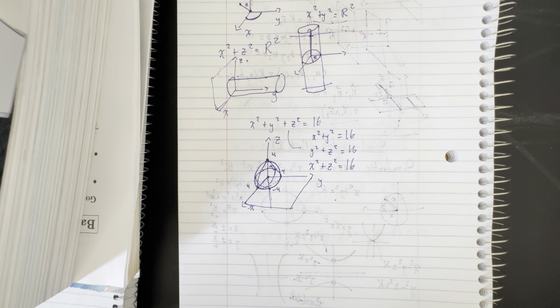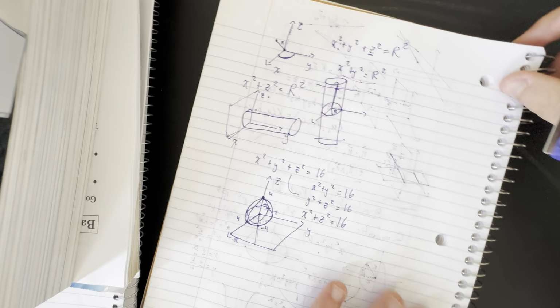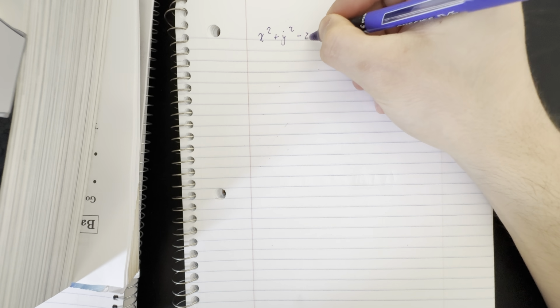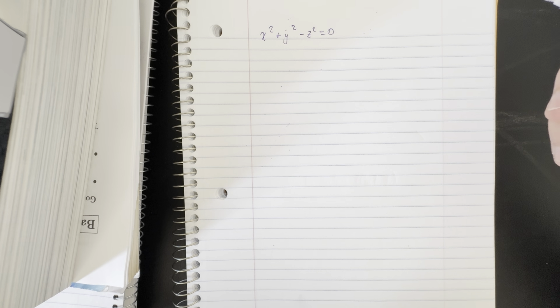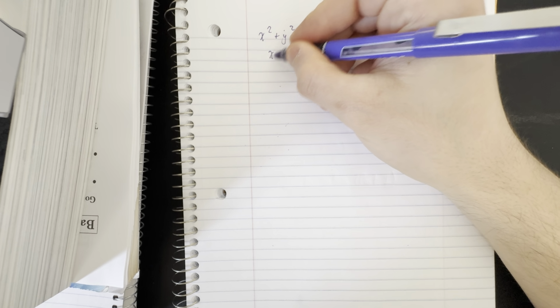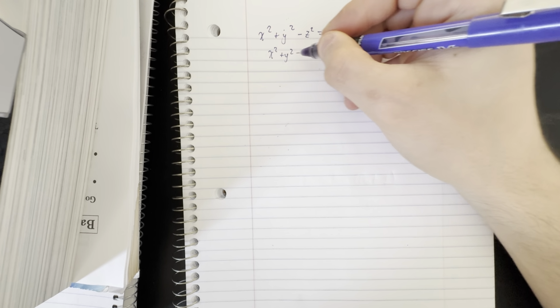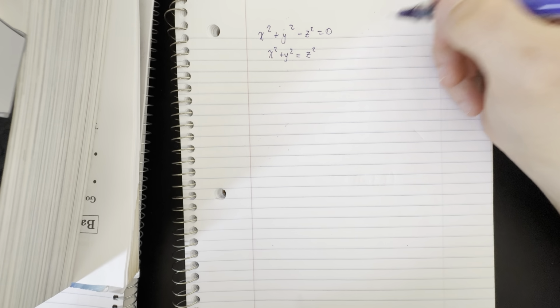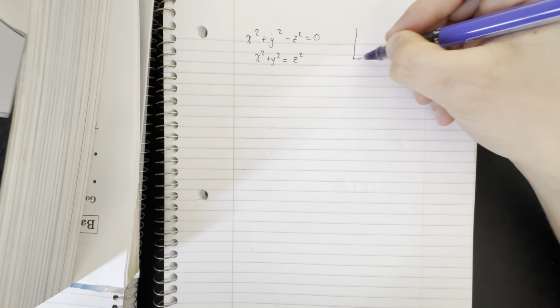Okay, now we could look at some more kinds of plots. What if we had x squared plus y squared minus z squared equals 0? Here you could simplify this. You could say x squared plus y squared equals z squared, and you could get to drawing your traces.